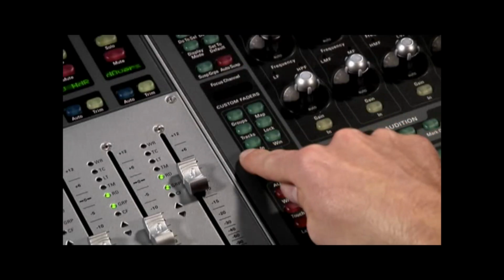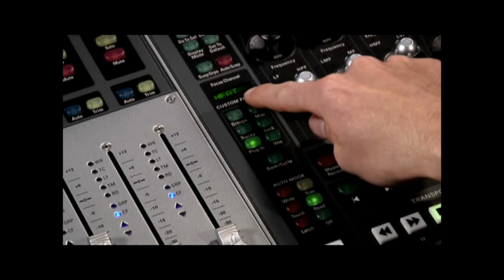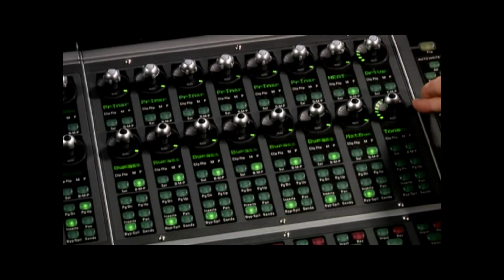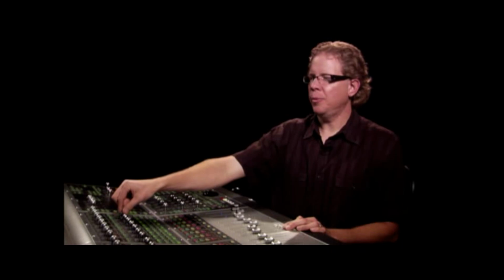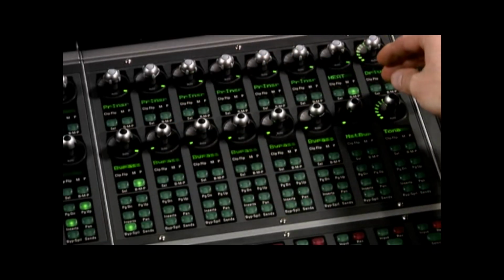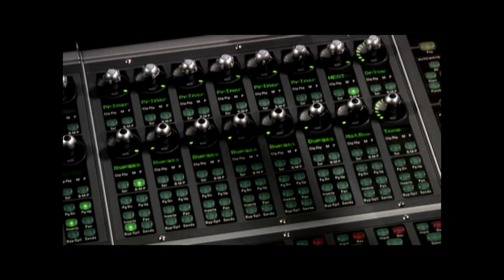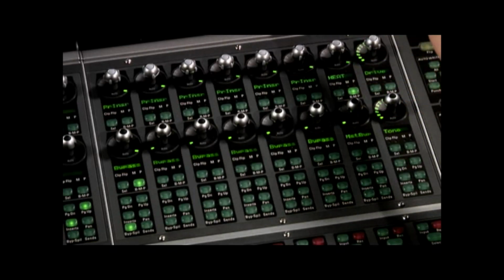I also have the ability to control the overall drive and tone for the heat algorithm. Shift Control modifier in conjunction with Custom Faders plugin will bring up the global heat controls. The master controls of heat allow me to toggle a master bypass for the entire algorithm. The drive control, if it's set to 12 o'clock, is essentially neutral and doing nothing.